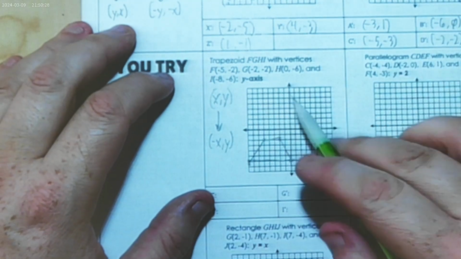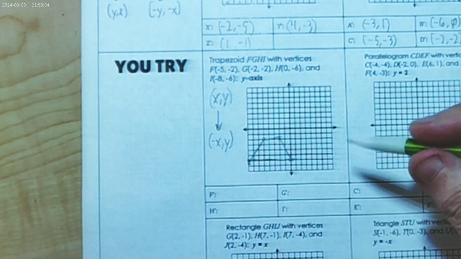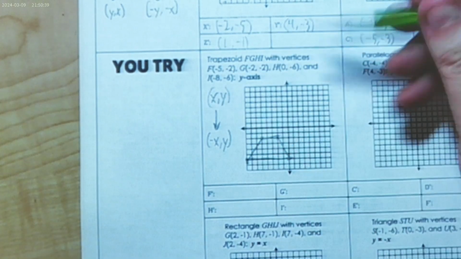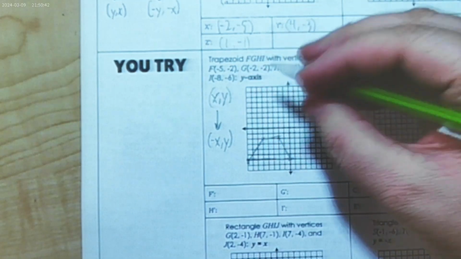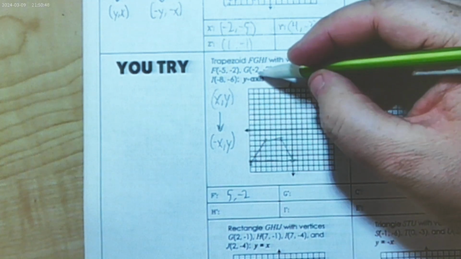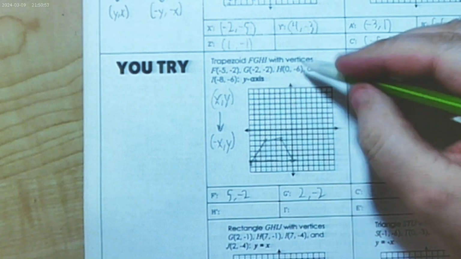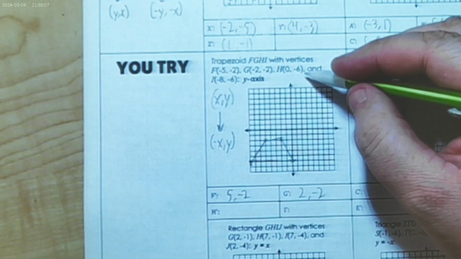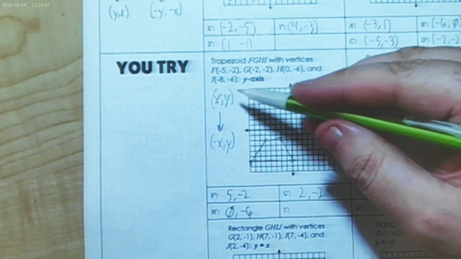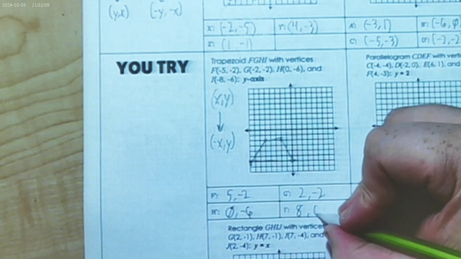All right, so that gives me a trapezoid, and I do have a trapezoid. I'm going to be reflecting it about the y-axis. All that means is for all these points here, I'm going to take the negative x but keep the y as it is. So for F, negative x is going to be 5, negative 2, because the y doesn't change. For G, it's going to be 2, negative 2. For H, it's going to be 0, negative 6. So, all right, well, there we go. And then for I, it's going to be 8, and then negative 6.